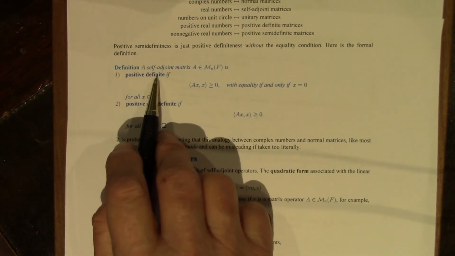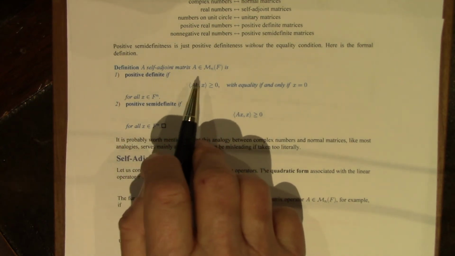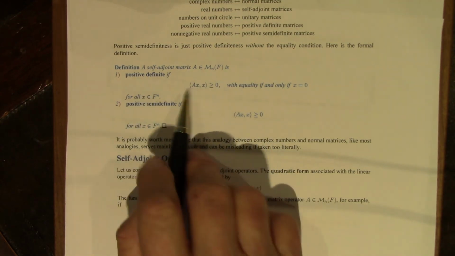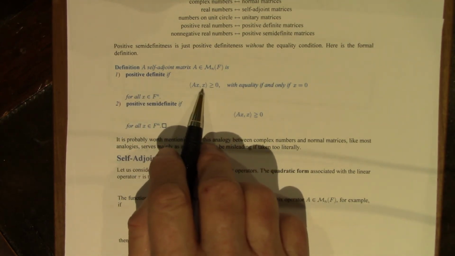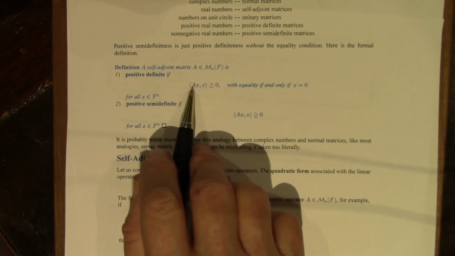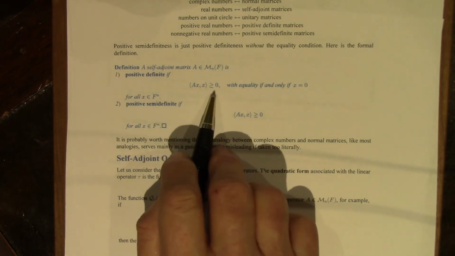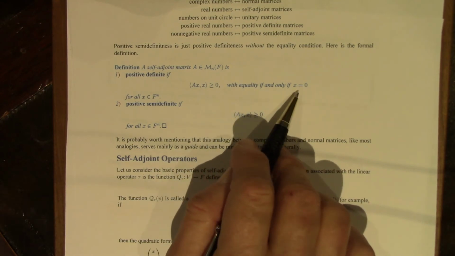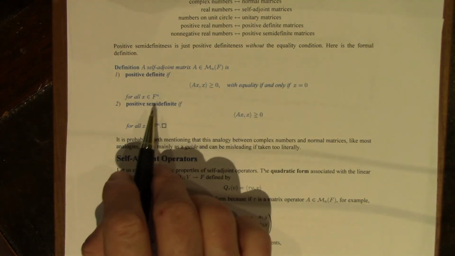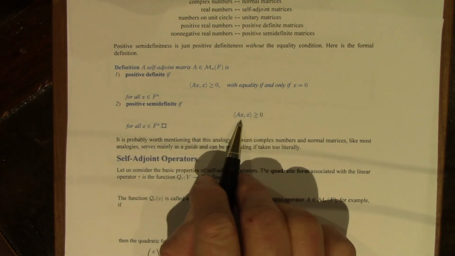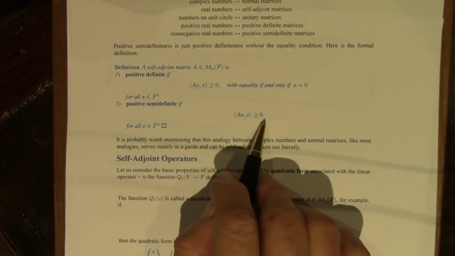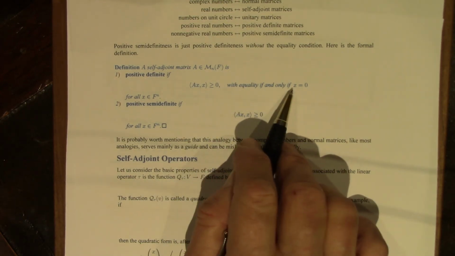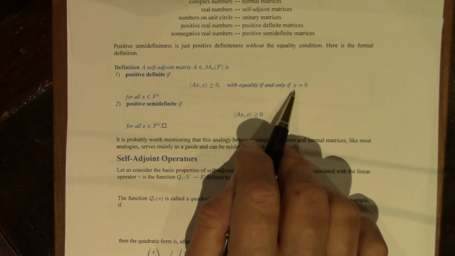We've already seen that a matrix, it must be self-adjoint, is positive definite if this inner product, this is a standard inner product, Ax, x is non-negative with equality if and only if x is 0. A is positive semi-definite if this inequality holds without necessarily having the equality condition.